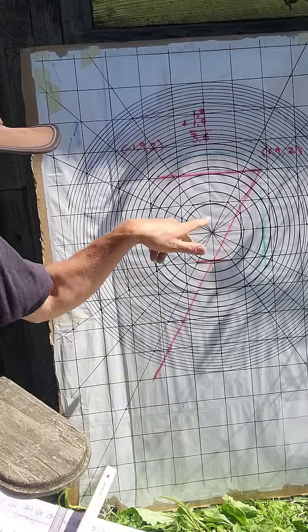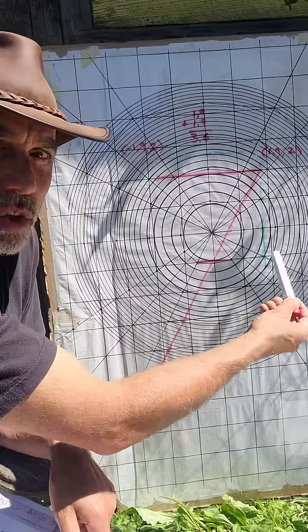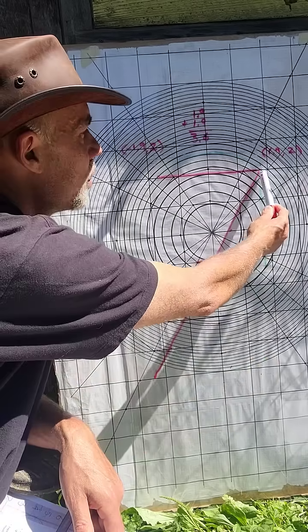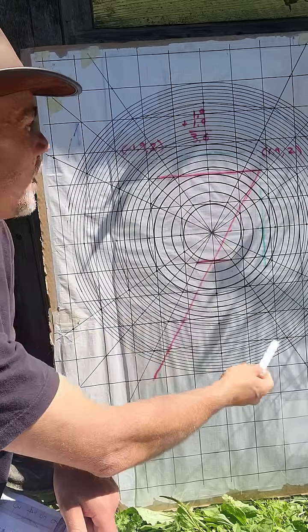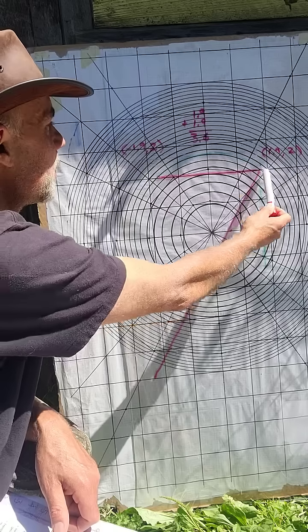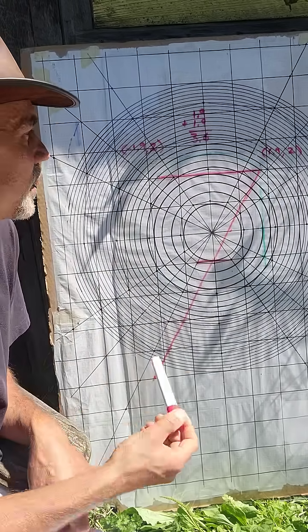So this is the base 12 Cartesian plane. The distance between the ones is divided into 12ths instead of 10ths, so we have the coordinates 1.9. It's not quite the same as in base 10. The length of this line here is 3.5, or 1.9 plus 1.9 is 3.5.